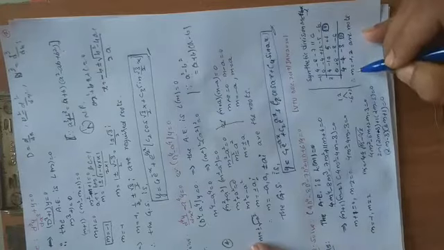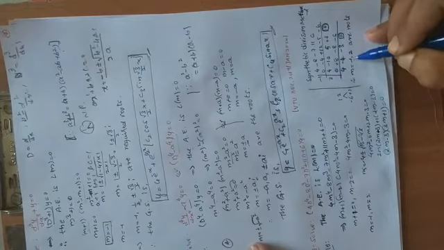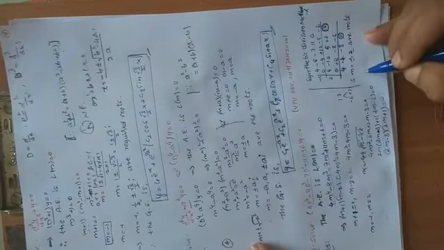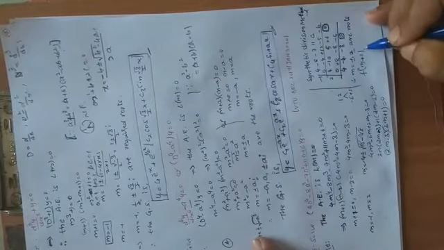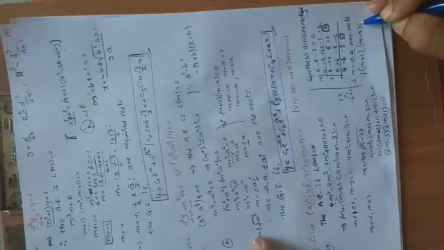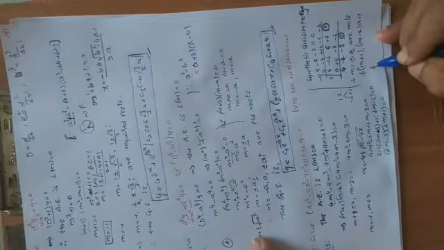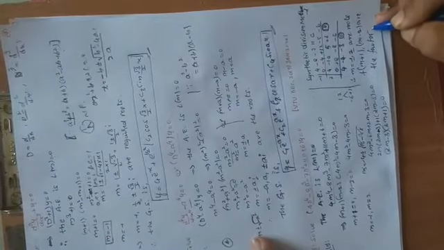Therefore, what is your conclusion here? From the first step, m is equal to minus 1 is a root, m is equal to 2 is a root, and therefore m plus 1 and m minus 2 are the factors. Two factors you have extracted.